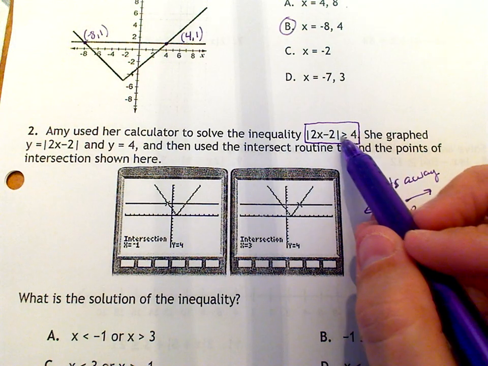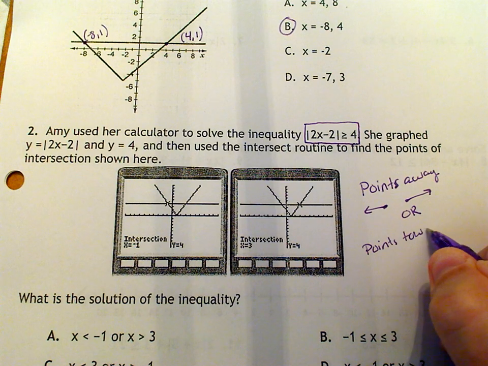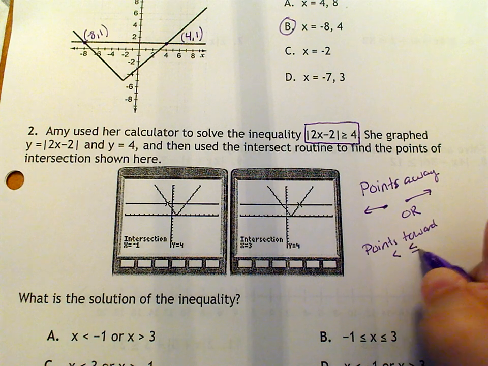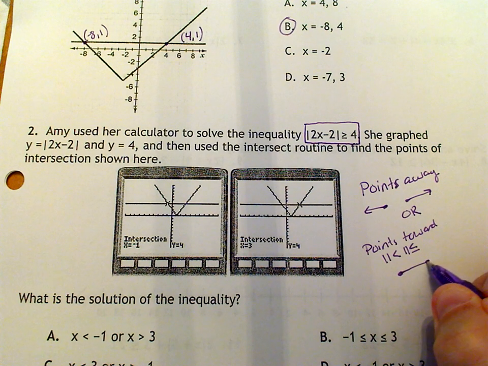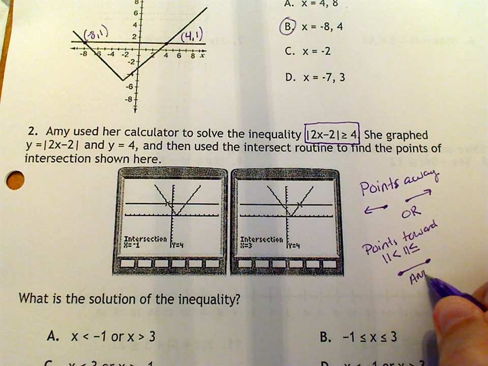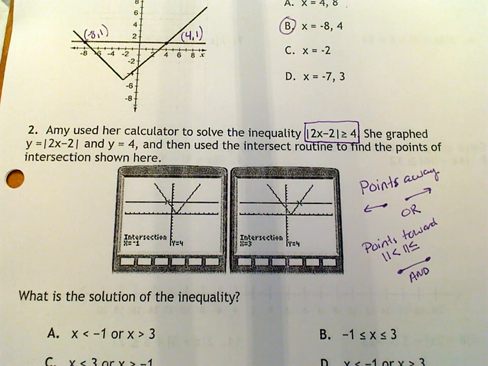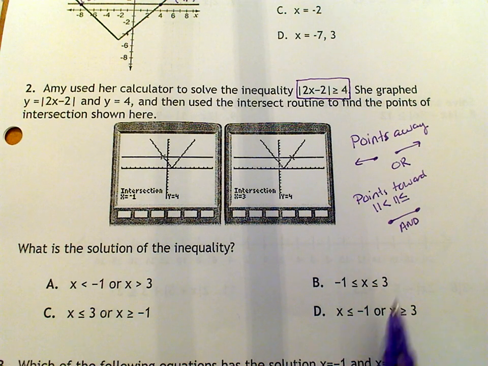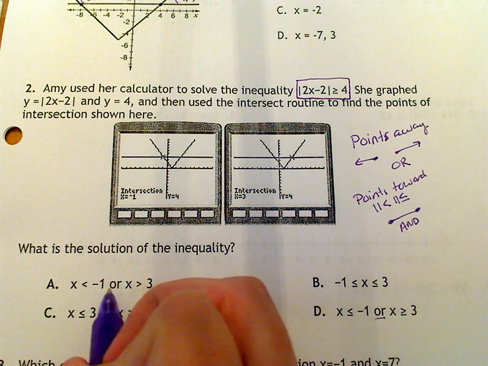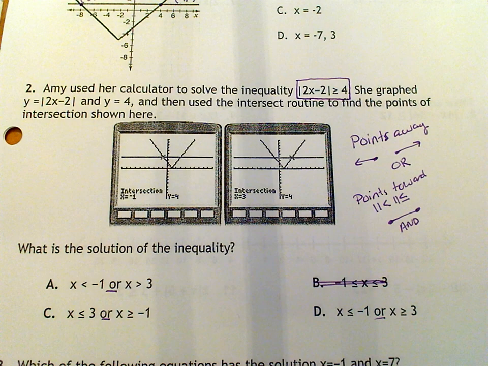Now, if that had pointed towards the bar, so if it points towards the bar, like this or like this, and the bars are right here, then we know that their graphs are going to go towards each other. So it's going to be an AND. Okay, so these are some things that might help you on your problem. So when I look at my choices then, I can rule out one of them because this has an OR, this has an OR, and this has an OR. This does not. This is an AND, so we can rule that out.